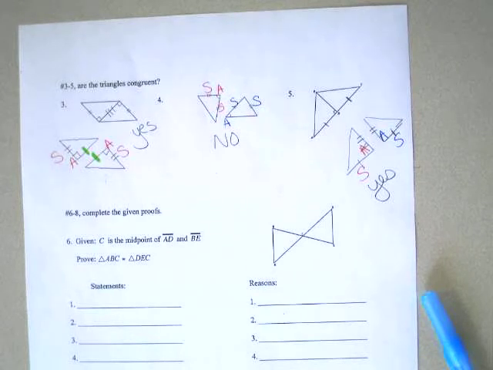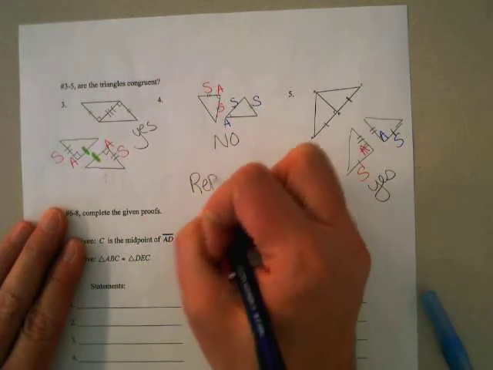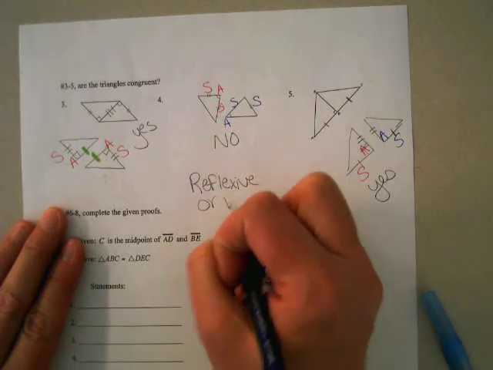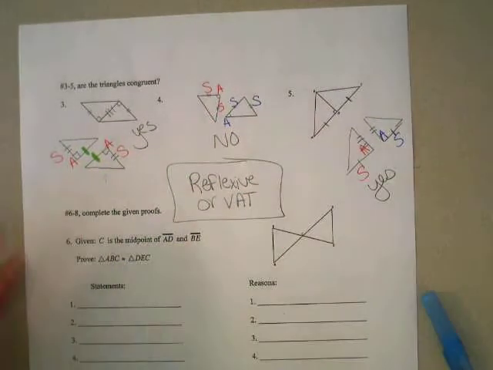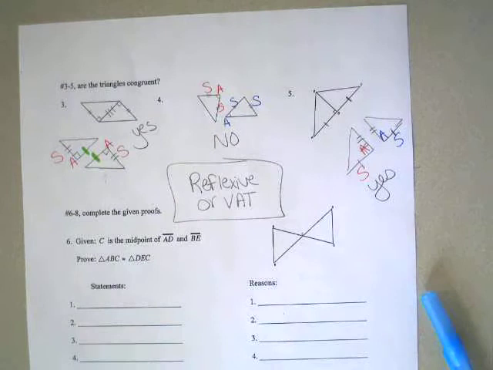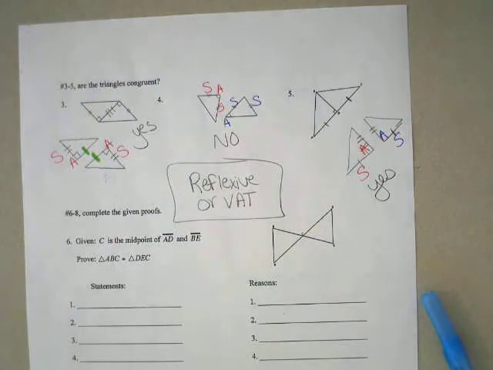Or look at this one. Could we use reflexive in this? Do the triangles share an entire piece? Could we use reflexive? No. But what are these two angles? Vertical. So in this chapter, I would probably say either reflexive or vertical are practically used in every single proof. I'm not saying substitution couldn't be used, but it's not nearly as common in this one, okay?